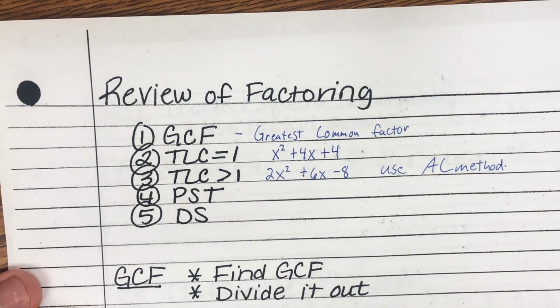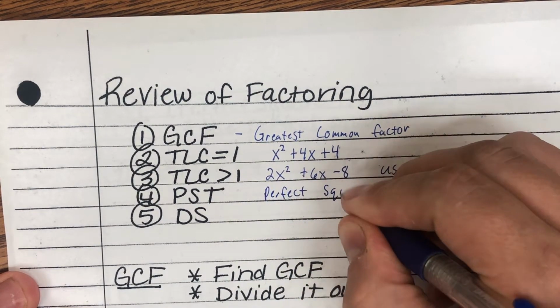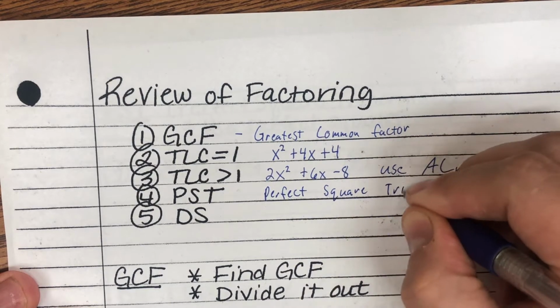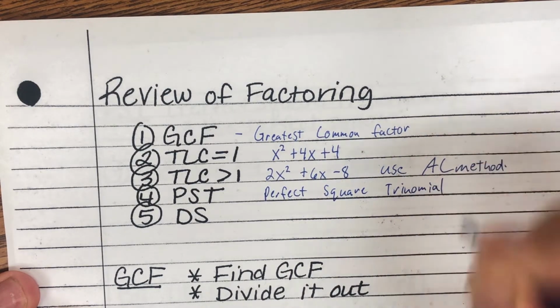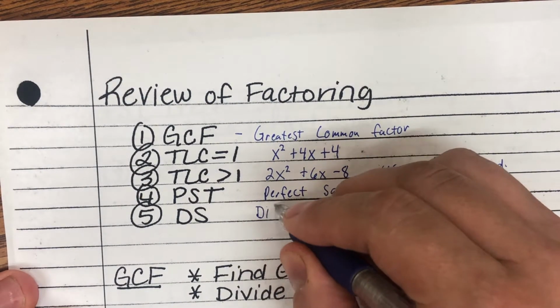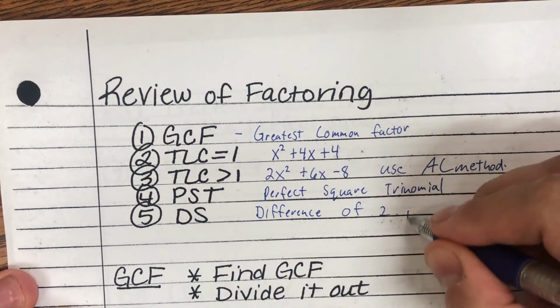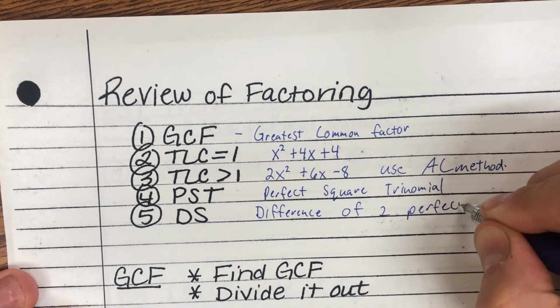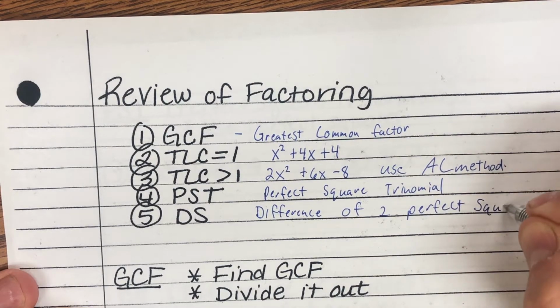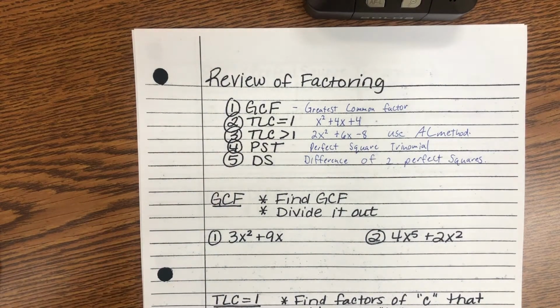Okay, and then we have our special cases. PST stands for perfect square trinomial. And then DS is another perfect case. That's the difference of two perfect squares. So we're going to go through an example of each type of these factoring methods.